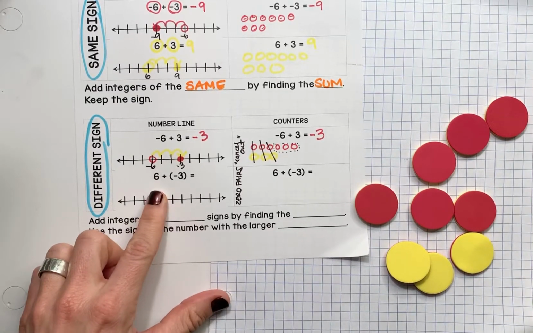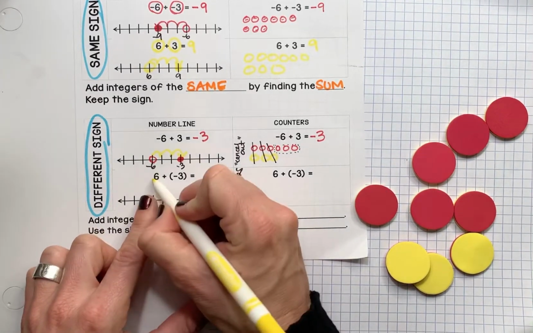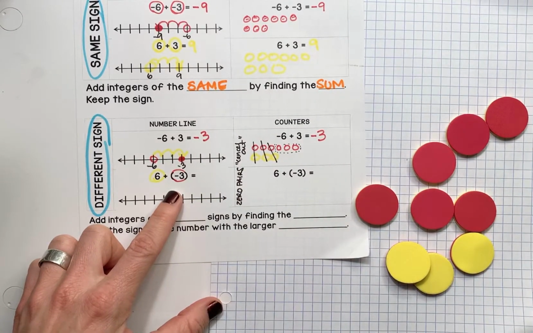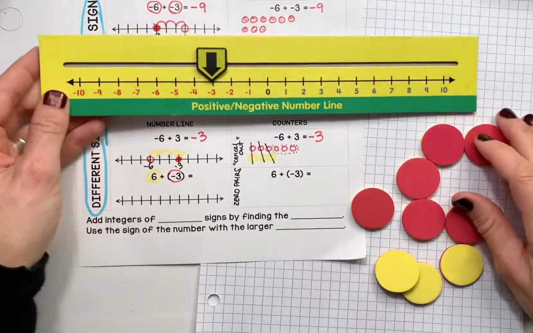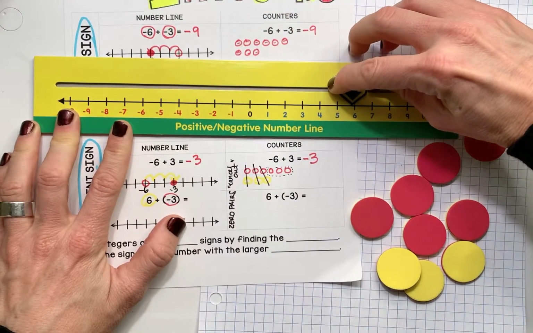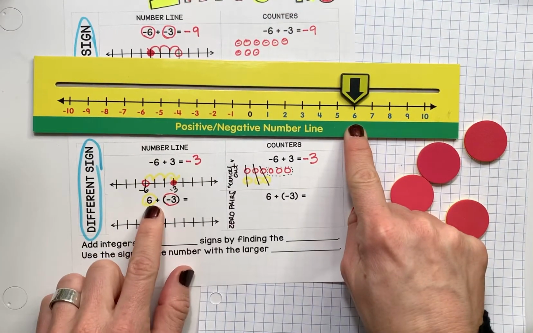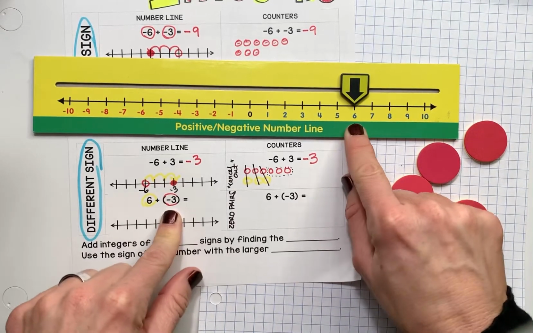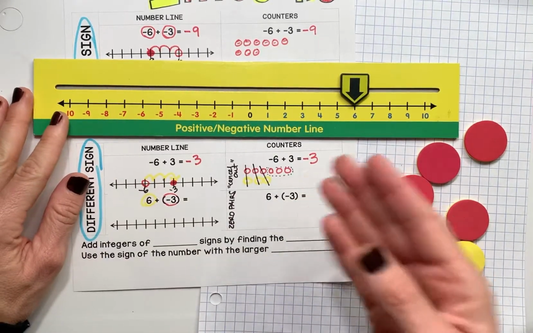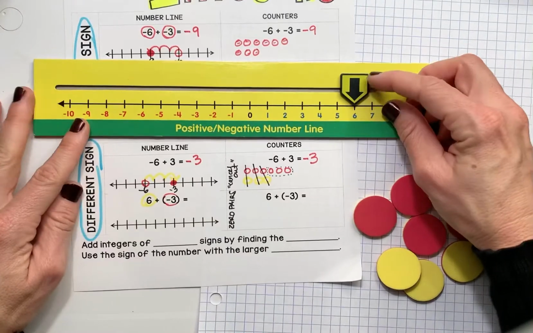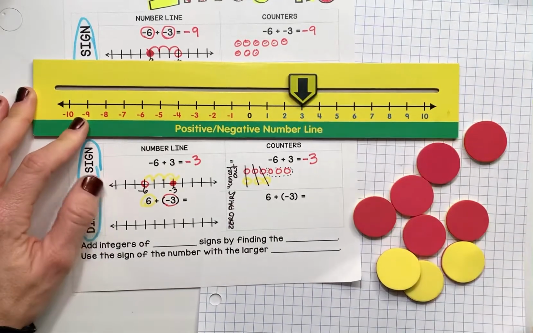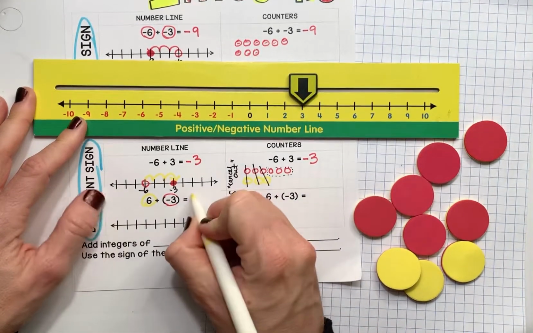Okay, so let's look at the next one. So in this problem, we're going to go back to the number lines. We have 6 plus a -3. Okay, so that means that we are going to start at a +6 on our number line. So go ahead and move your paper clip or your finger to the +6, and we are going to add a negative value. So if we're adding a negative value, that means we are going to be moving this way on our number line because we are increasing the negatives. So that means I'm going to count to the left, 1, 2, 3, and I land at a +3.